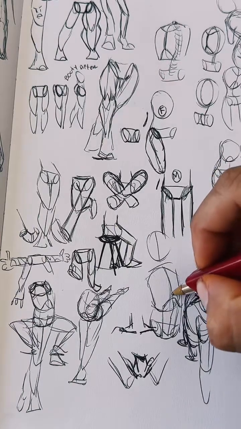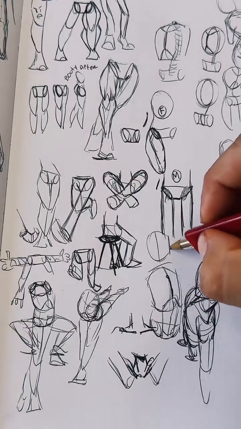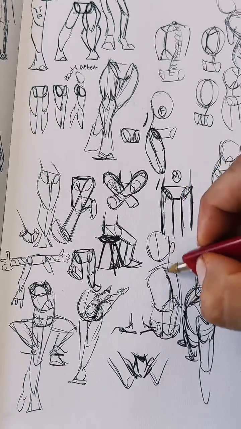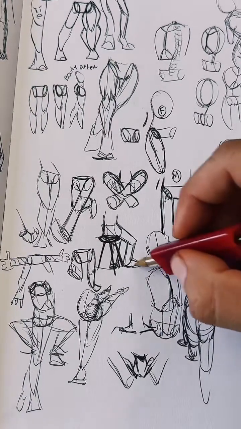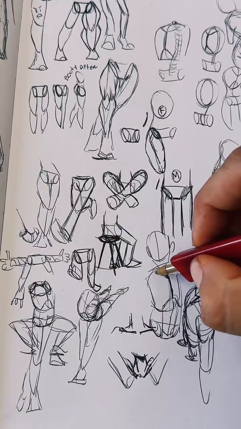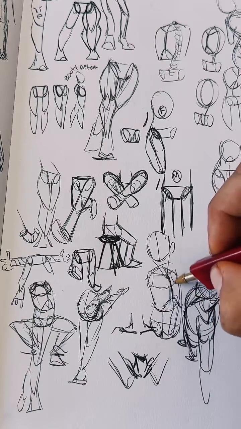We go up the middle part of our rib cage to our collarbone. Our collarbone is going to connect to our ears. And then from there, I get to dictate how far I want my arms to come out. So I'm going to draw my little noodle cylinder.